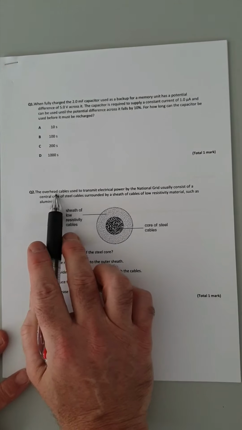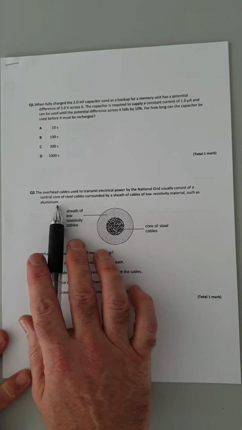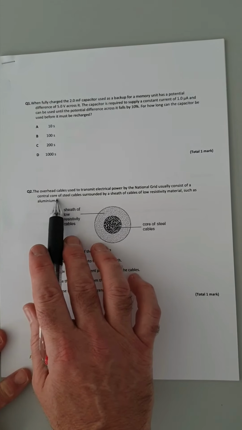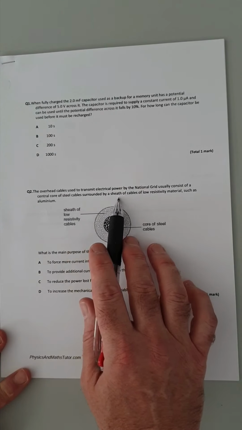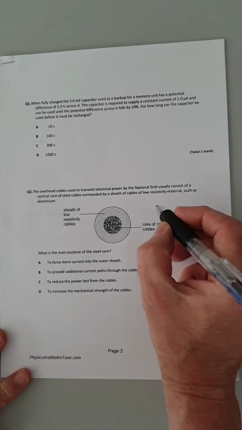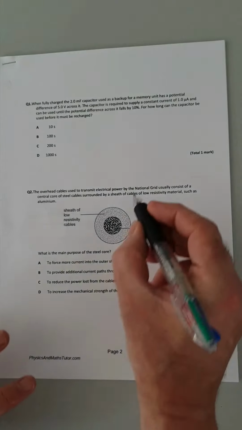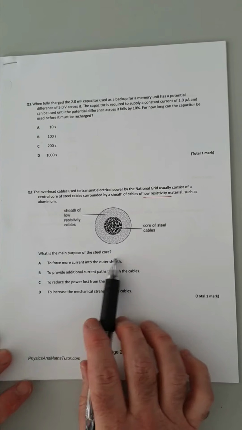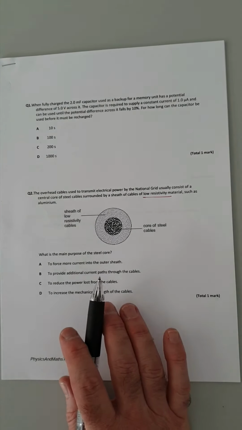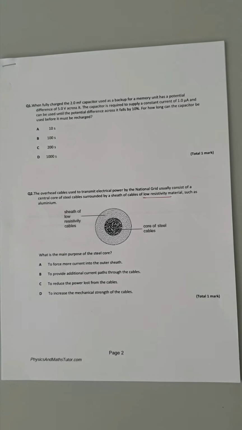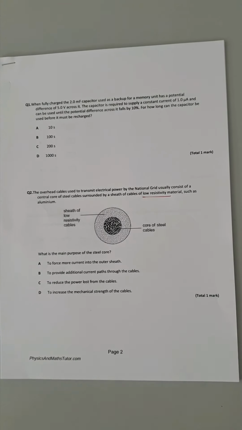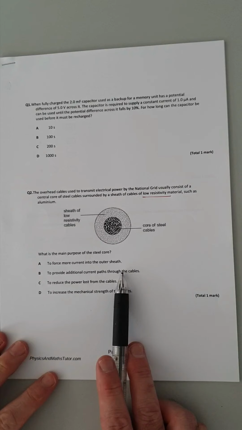So it tells us that our cables used to transmit electrical power have a central core of steel cables surrounded by sheets of cables of low resistivity material, such as aluminium. What is the main purpose of the steel core? And the option it gives us is to force more current into the outer sheath.